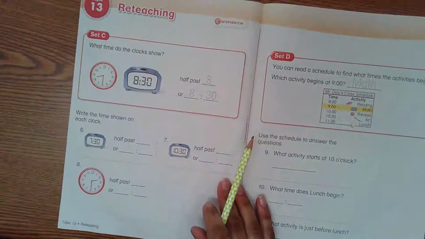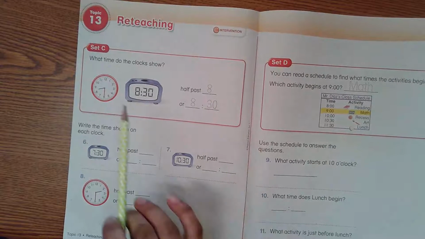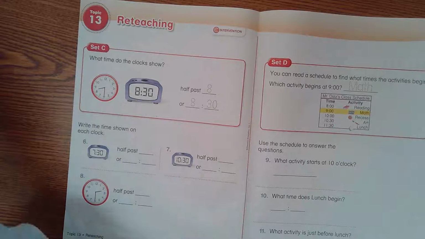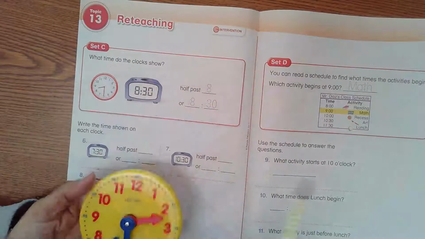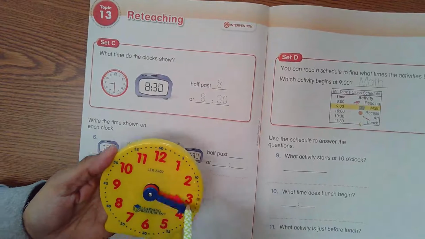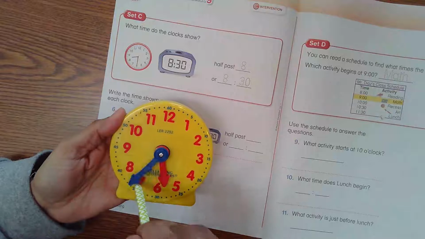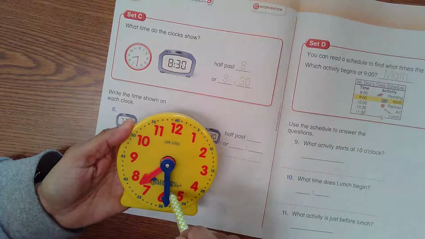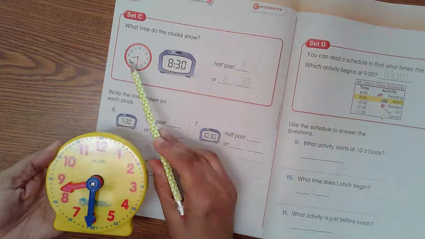All right, let's see activities C and D. All right, what time do the clocks show us? We have 2 o'clock. So let's see what I have here, and we have the digital. So I know that it's 4, 4:30, 5, 5:30, 6, 6:30, 7, 7:30, 8, 8:30.